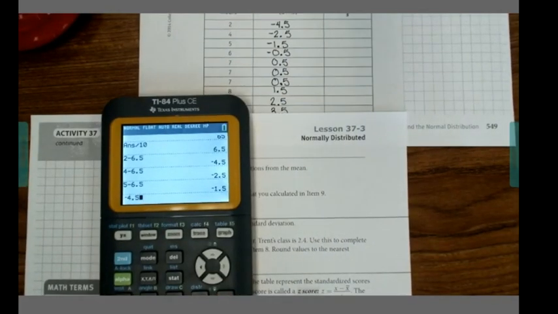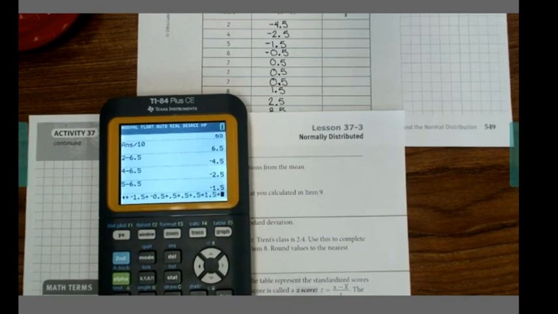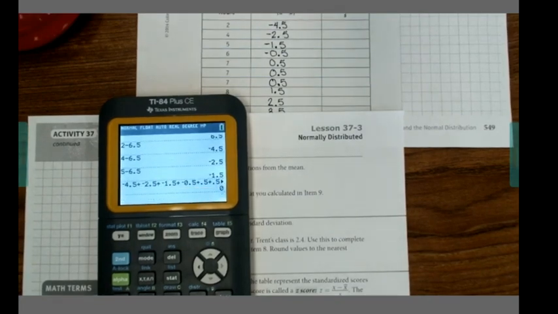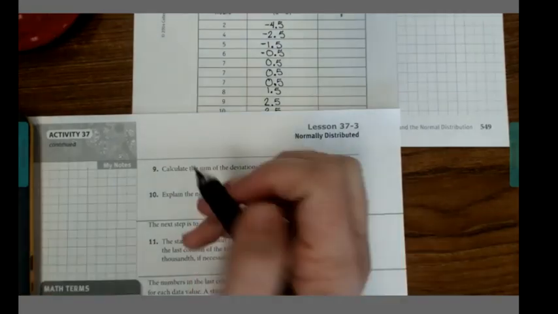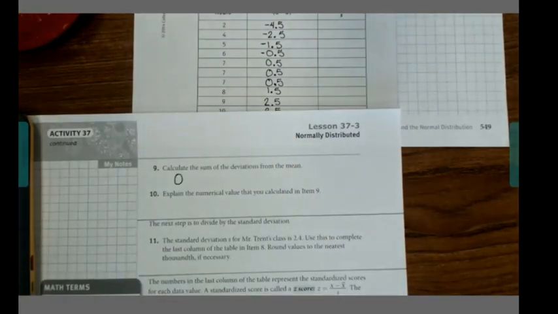I got negative 4.5 plus negative 2.5 plus negative 1.5 plus negative 0.5 plus 0.5, 0.5, 0.5, 1.5, 2.5, 3.5, and we get 0. Calculate the sum, I got 0.